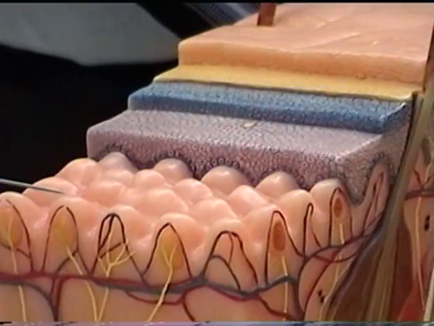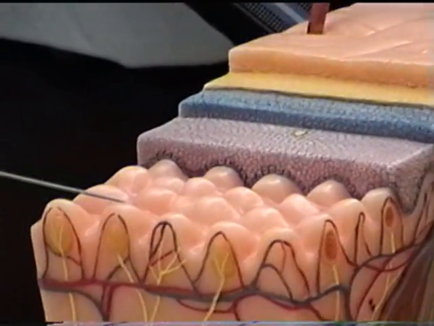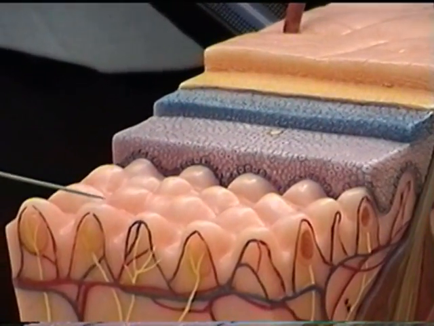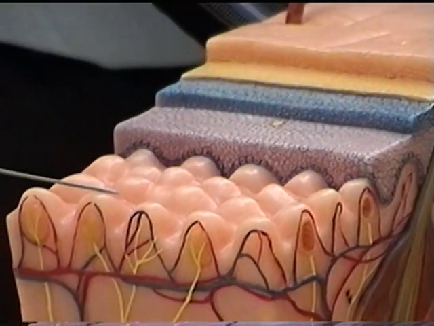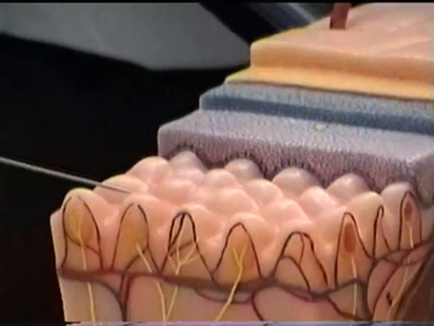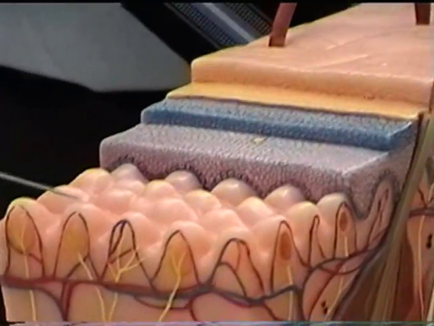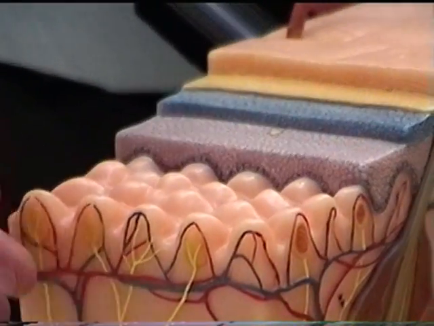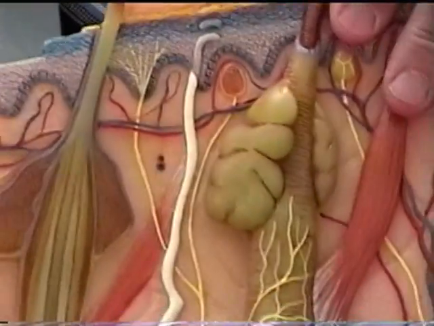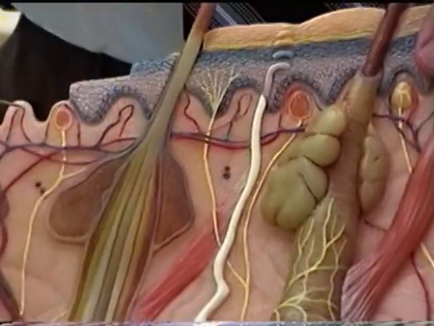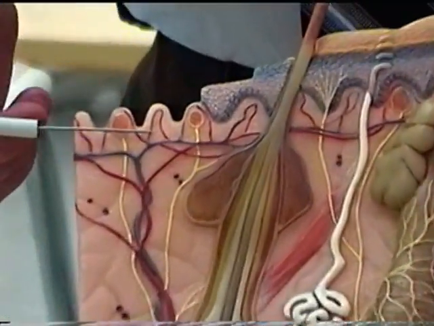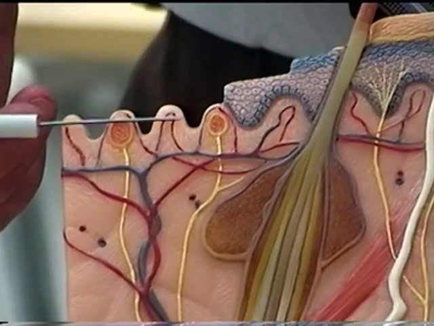They're less numerous in areas where there's protection from hair, for example, like in the scalp. So when you look at slides, you'll see a high amount of folding in thick skin and less folding in thin skin.